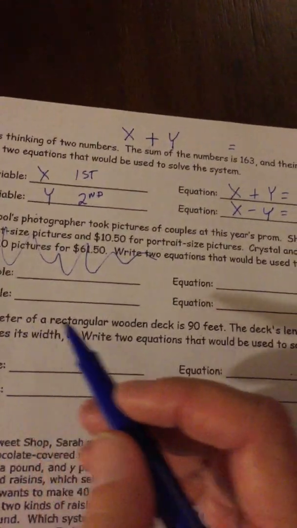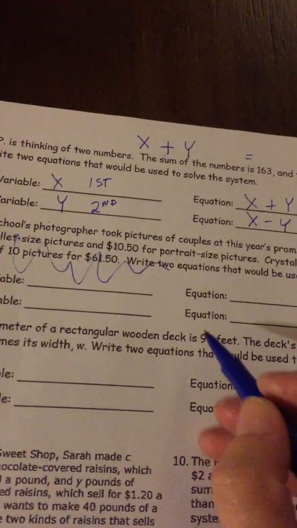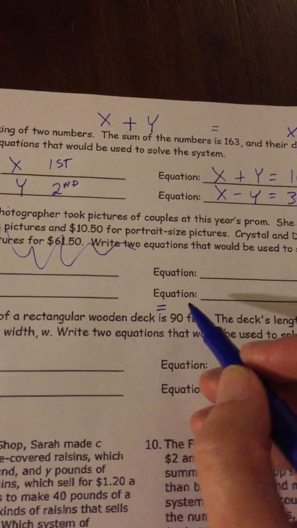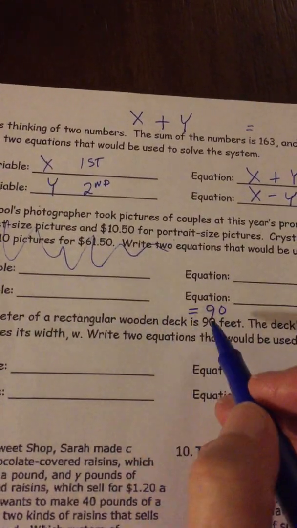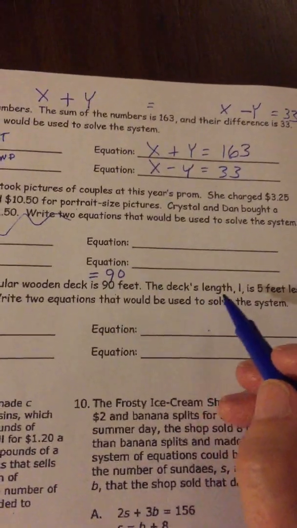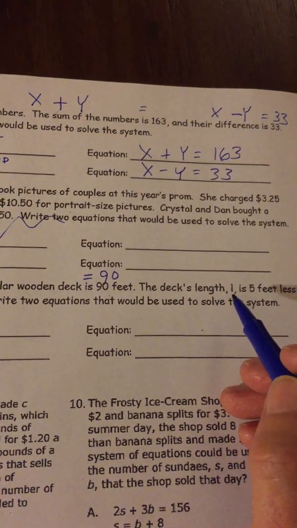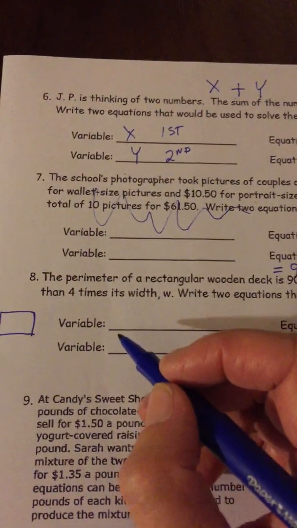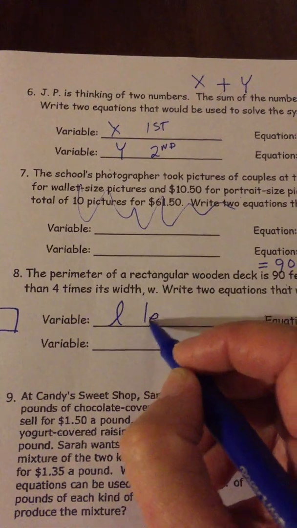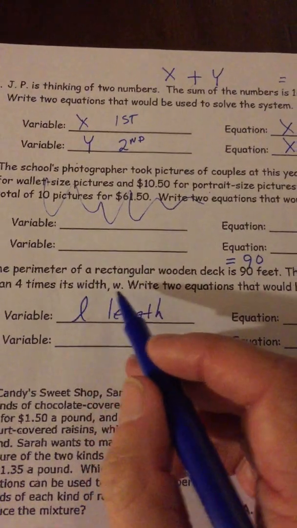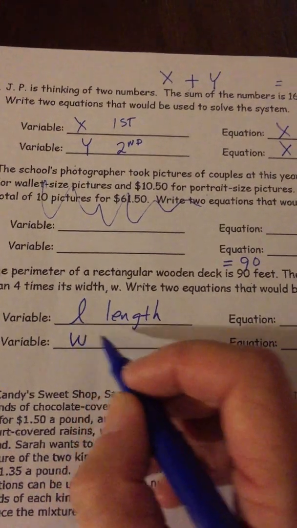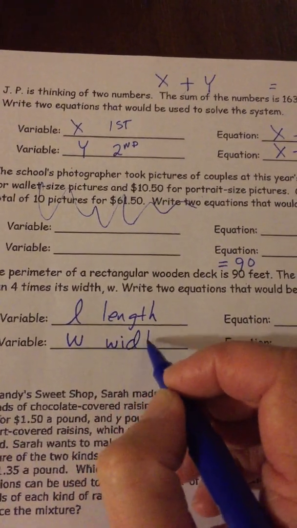So we know the perimeter is 90 feet. So when we get ready to do this, it is your equal sign, so it's going to equal 90. So when I add up all the sides over here, it's going to equal 90. The deck's length, they're using L for length, so they're not using X's and Y's, they're using L. So L is my length. Guess what they're going to use for width? Yep, width is W right there, they told you. So they're using a little W for width. There we go, length and width.